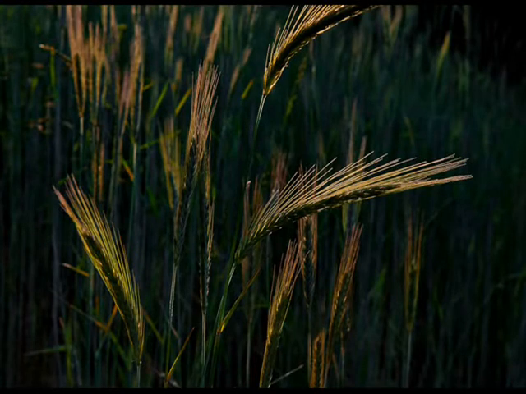We chose this particular subject because of the direction and the quality of light that was affecting this subject. It's a very hard backlight scenario.